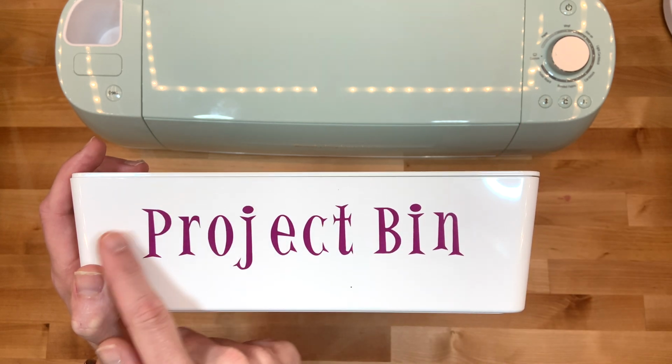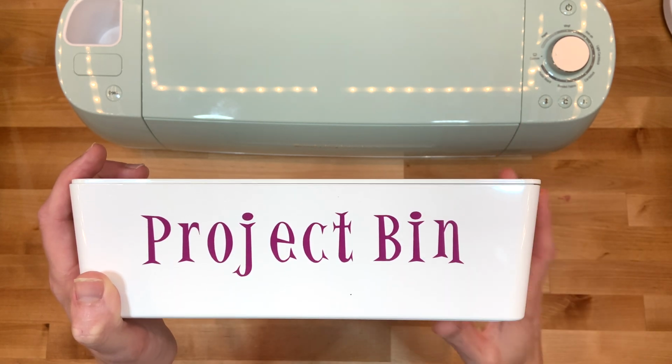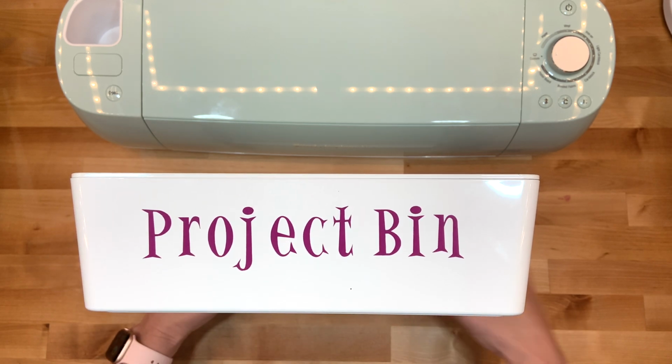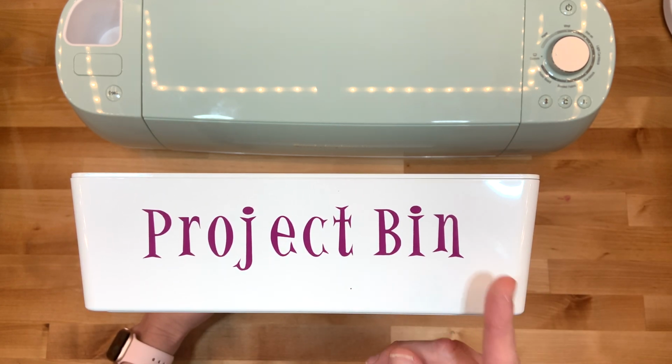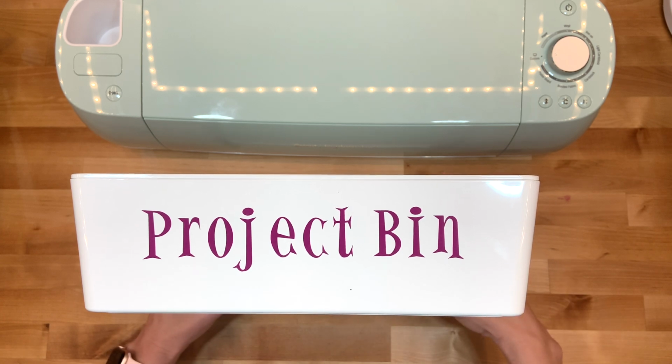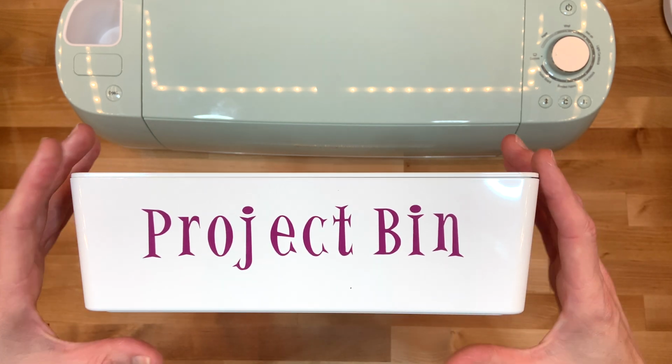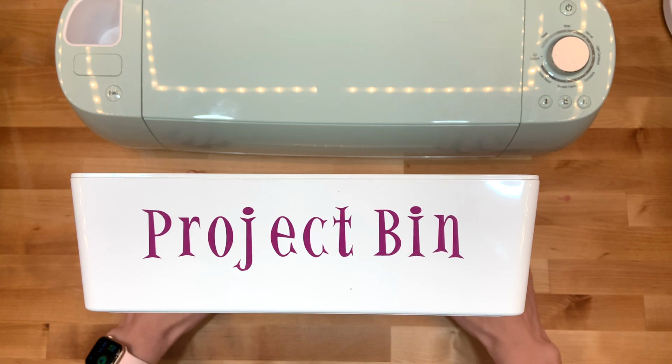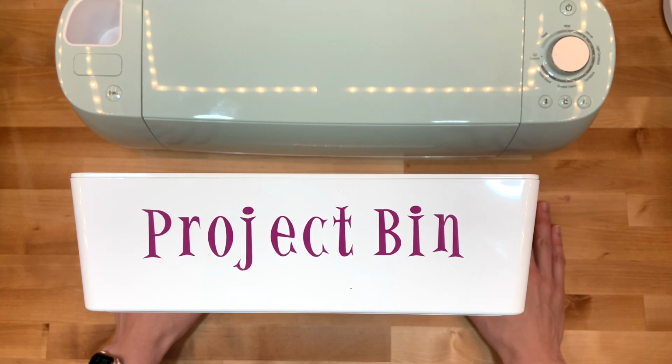In order to create your own labels, though, you do have to have experience and knowledge on how to work with different fonts in Cricut Design Space. So that is exactly what our tutorial is on, some of the basics of how to work with fonts and change them up in Cricut Design Space.